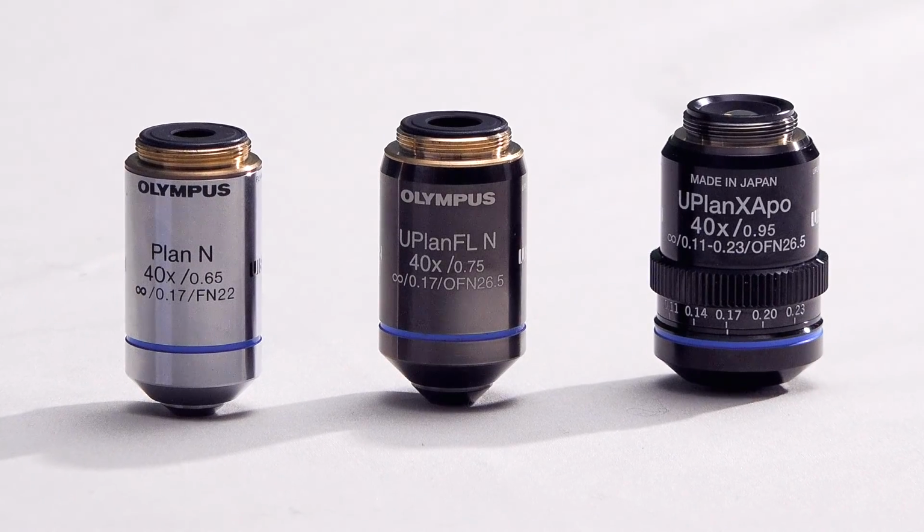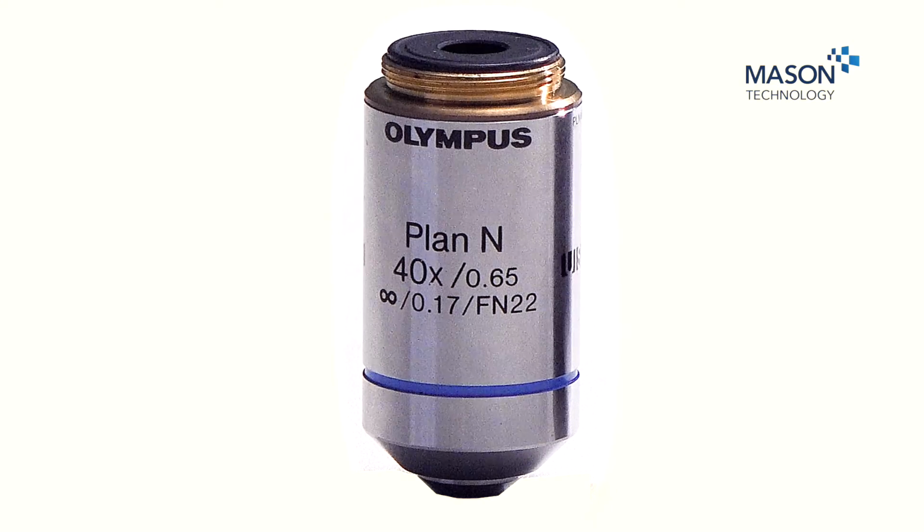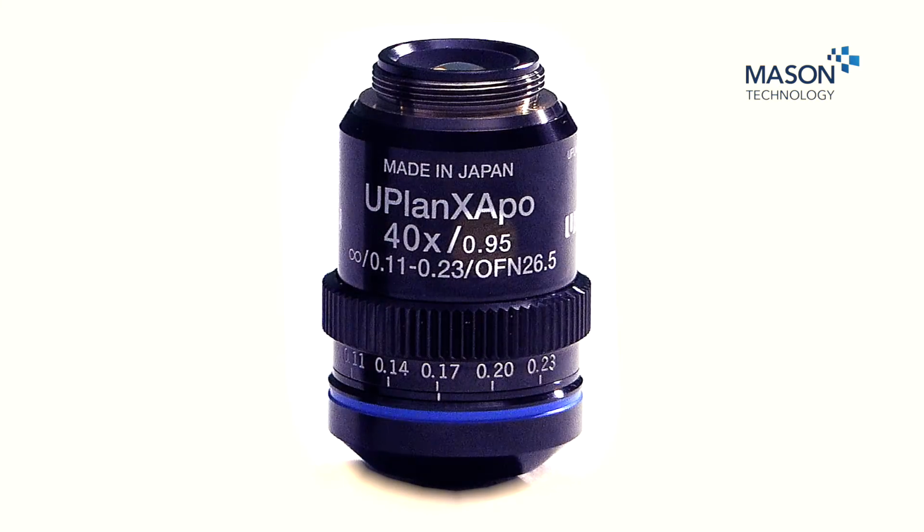The other important point to note between these objectives is the numerical aperture. So the PlanAchromat has the lowest numerical aperture of 0.65. This gives the user more depth of field and is very useful for screening applications where the user wants to focus less and get through their samples a lot quicker. As we move up to the PlanFluorite, we have a 0.75, and then the PlanApochromat has 0.95. So the PlanApochromat is corrected for 3 colors of light and has the best resolving power, but that also means the least depth of focus, so more focusing is required.